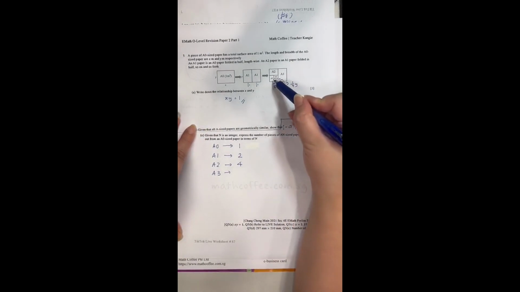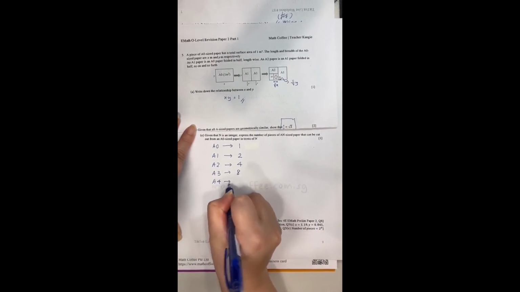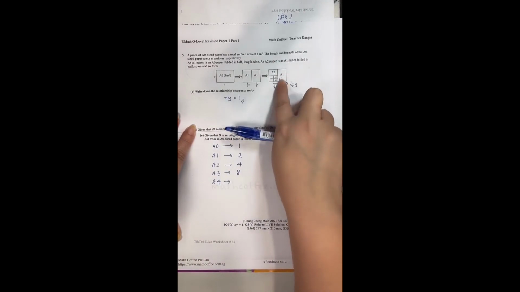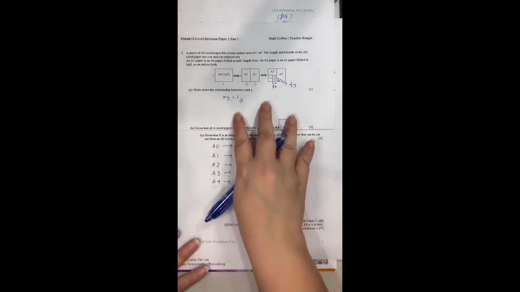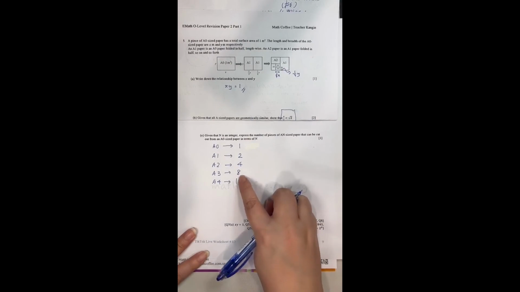No. A3, see here, A2 can cut 2 of the A3. 1, 2, 3, 4, 5, 6, 7, 8. Should be 8. How many A4 can I cut? 1, 2, 3, 4. 4 times 4, 16. Okay? So actually, you see, you'll be 1, 2, 4, 8, and 16.